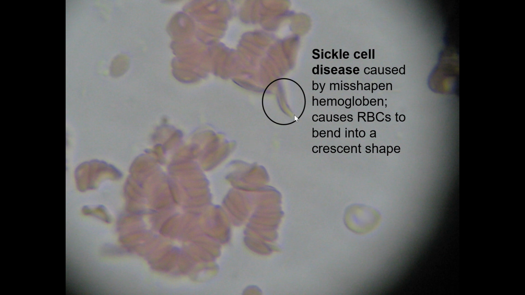This is a sickled cell that looks narrow and pointy on the ends. Here's another one right there. These here are stuck together because we didn't actually make this slide correctly. Sickle cell is caused by a misshapen hemoglobin molecule. Because the hemoglobin molecules are misshapen, they don't maintain the proper shape of the red blood cell.